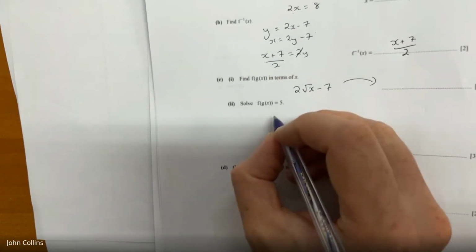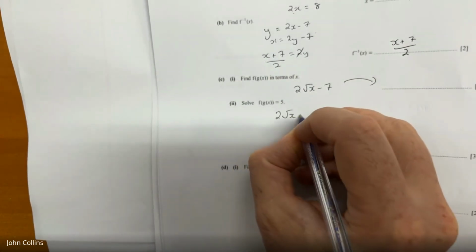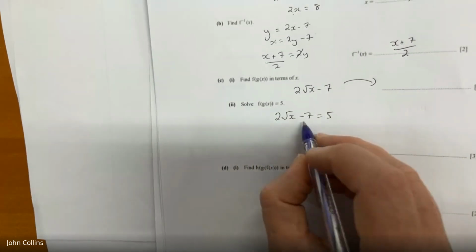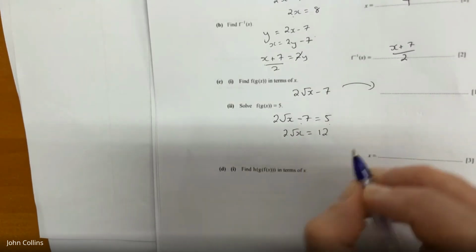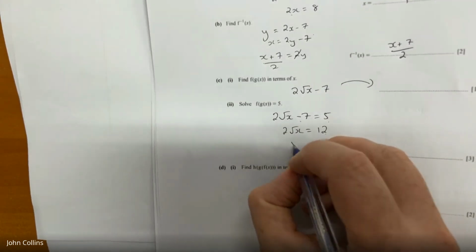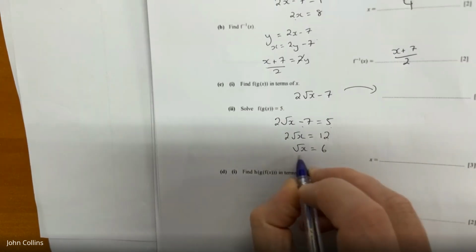Solve this equal to 5. The same thing, equal to 5. So maybe add 7 to both sides. We worry about the square root at the very end. Divide both sides by 2. I get 6. So what number square rooted gives 6? Or you can square both sides. I get 36. Either way, I get 36.